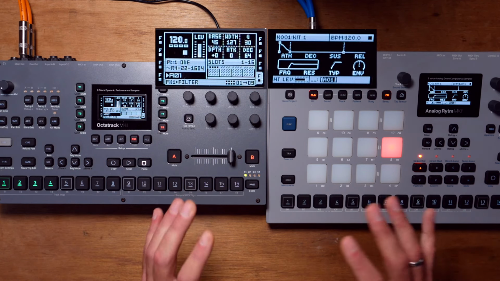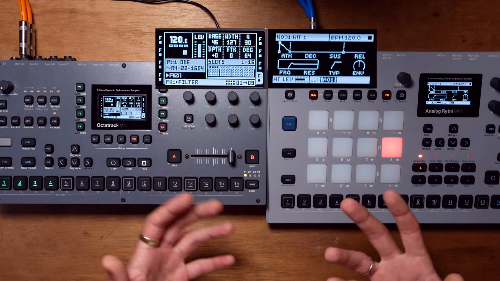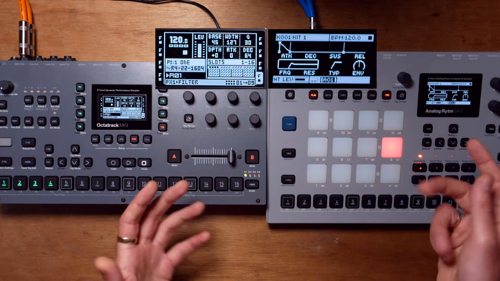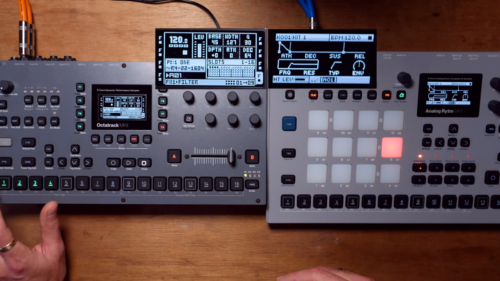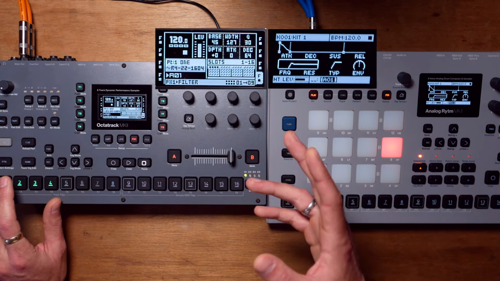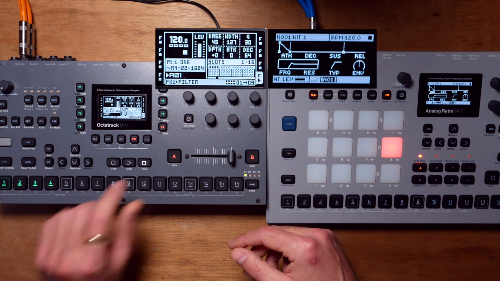Now I'm just gonna play around with the filters a little more and show you how they react to different knob movements and such. Let's start with the drum break again. We're still on the high pass filter with a steep slope.